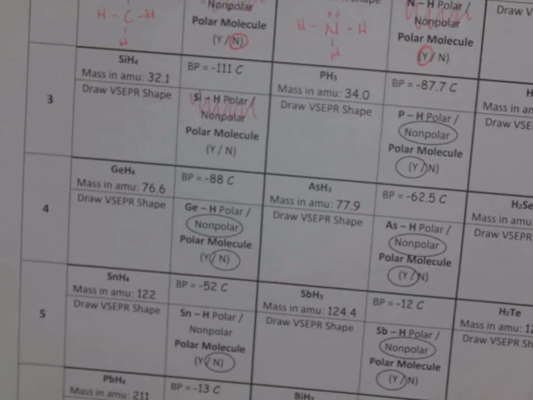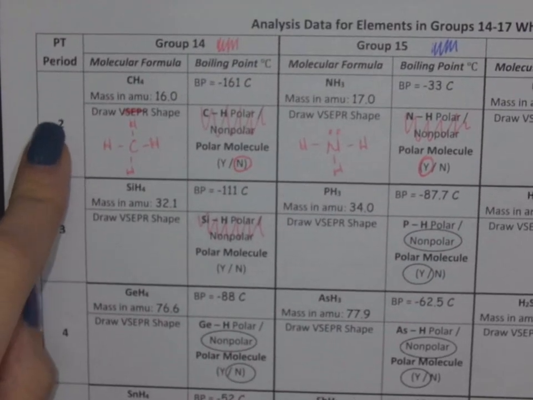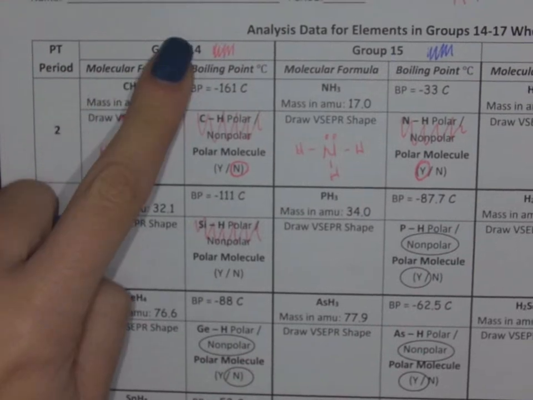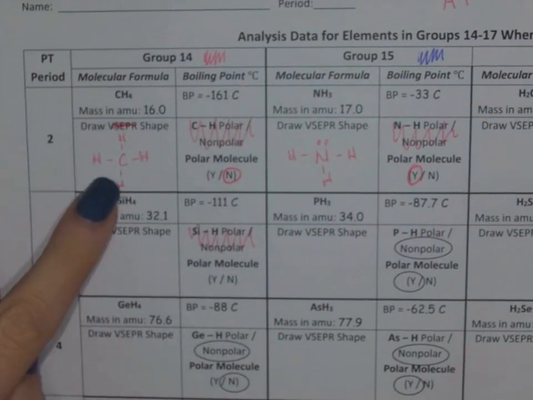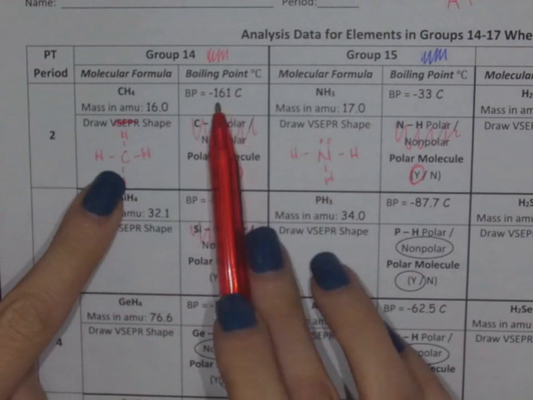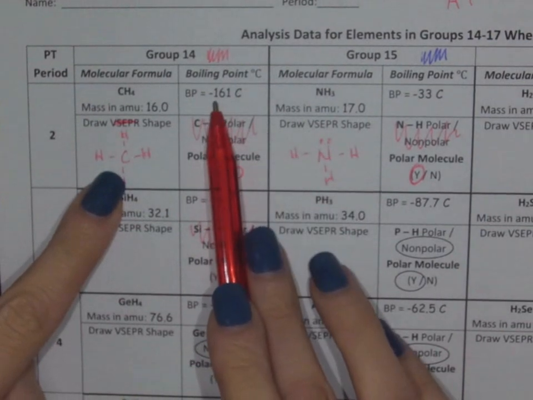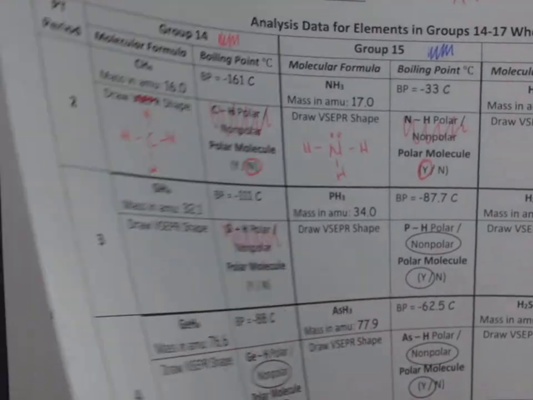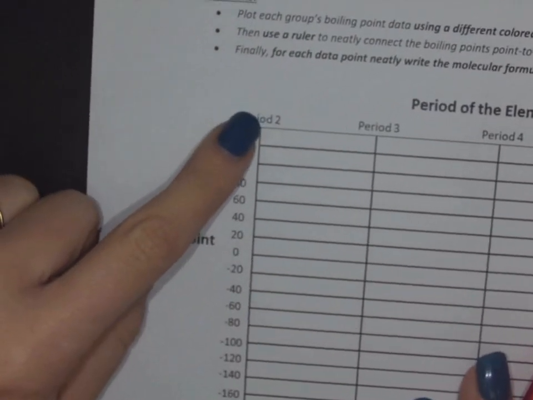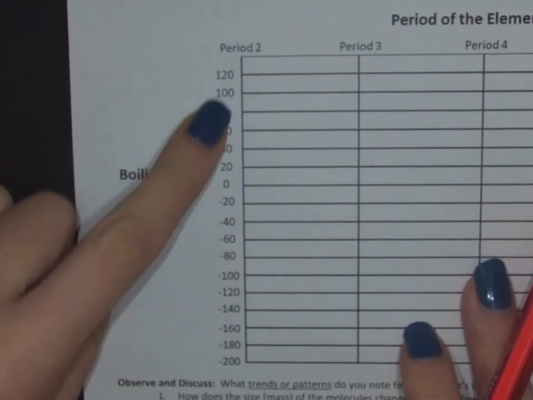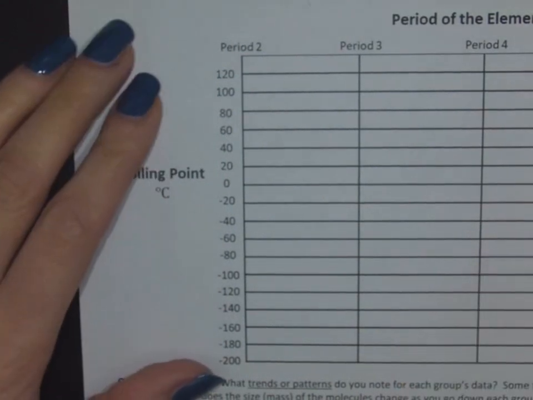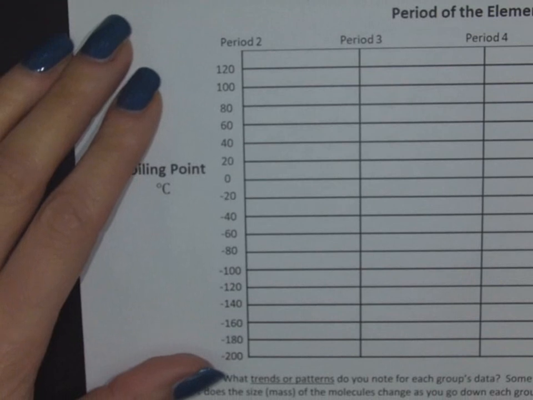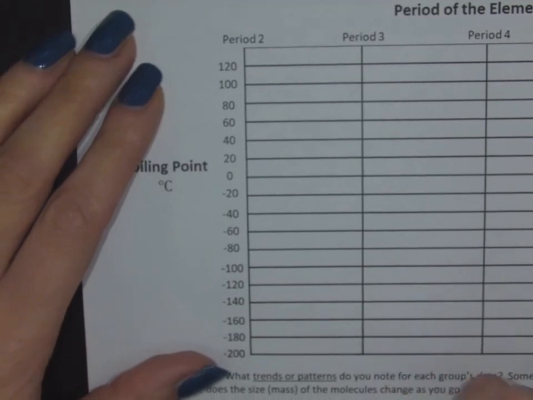Okay, so period 2 in group 14, this is CH4, and it has a boiling point of negative 161 Celsius. Okay, so period 2. And I'm going to graph this first one in group 14. So I'm going to do a red color because it's group 14. And it was negative 161.